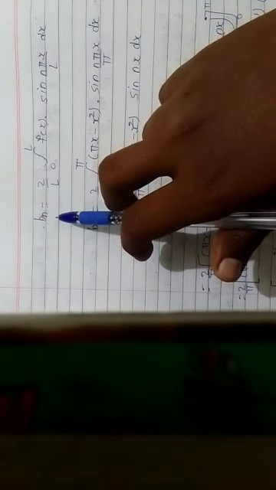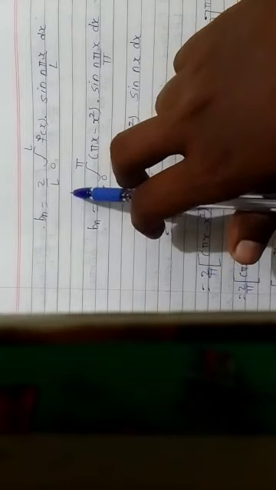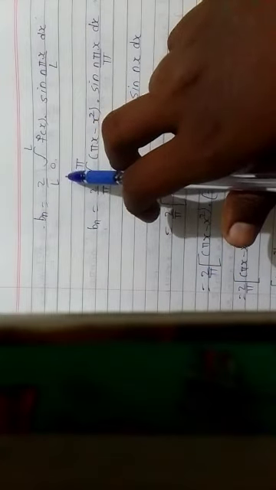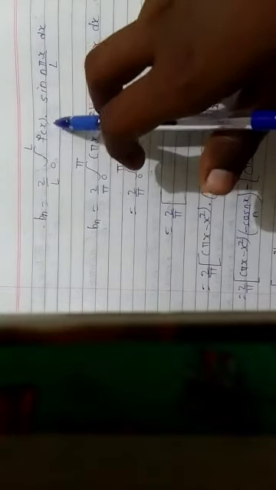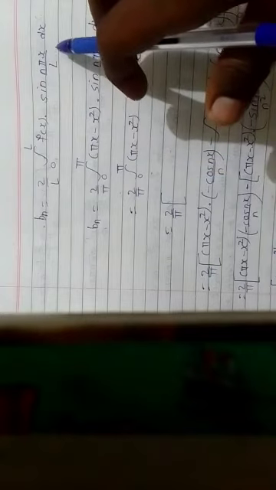Then find bn is equal to 2 by capital L into integration from 0 to capital L of f of x into sine of n pi x upon capital L into dx.